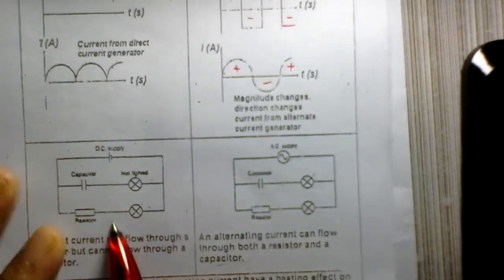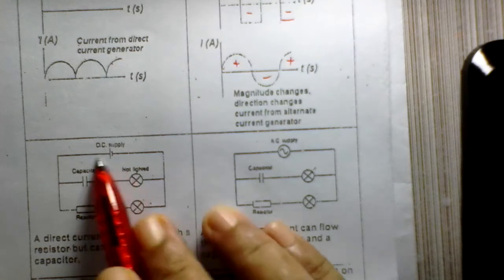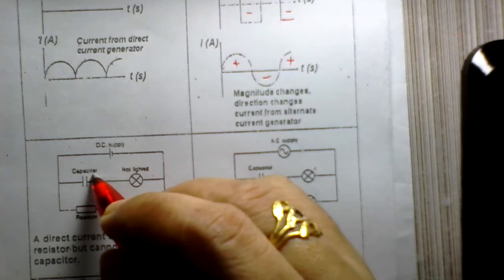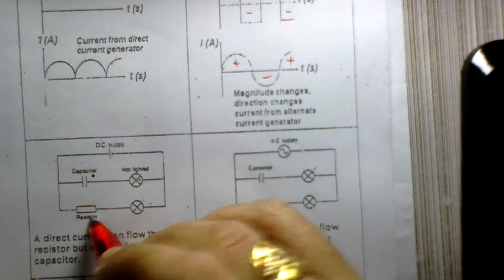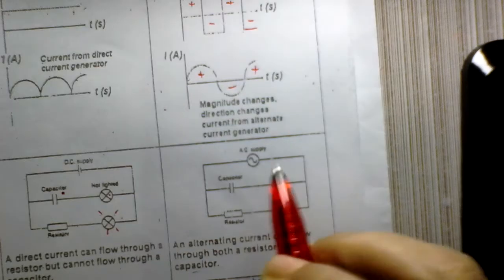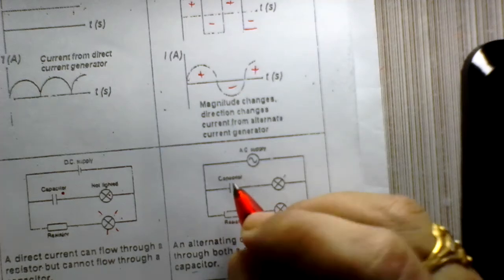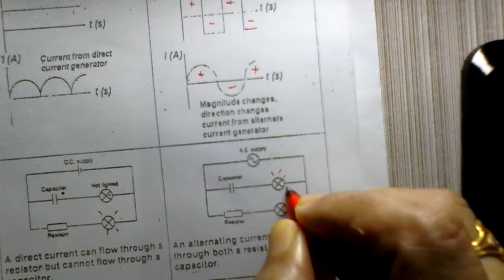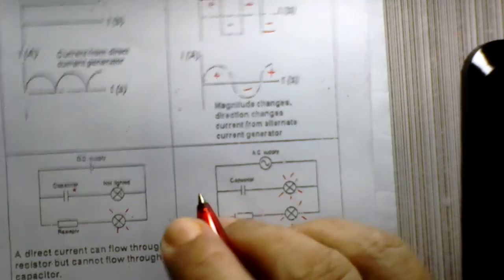Okay, look at the differences when passed through a capacitor. Direct current can flow through resistor. So look at the circuit here, but cannot flow through capacitor. So capacitor will block DC from flowing to this bulb. So DC can flow through this resistor, meaning the bulb here can light up. If you look at here for the AC, it will cause capacitor to be charged and discharged, or we can say capacitor allow AC to pass through. So in this case, both bulbs will light up. AC can pass through resistor, can pass through capacitor. Okay, so that's a difference.